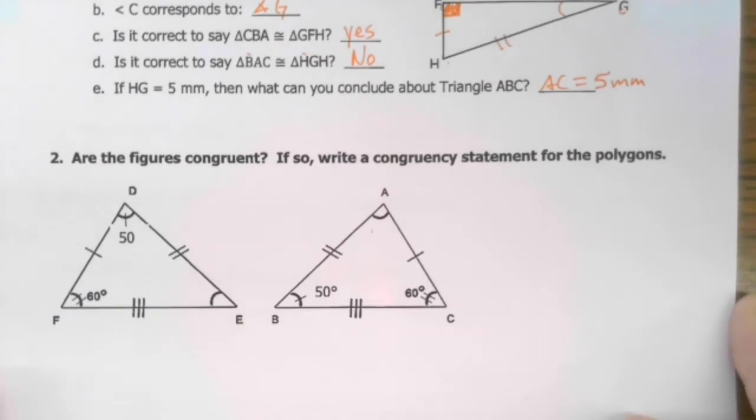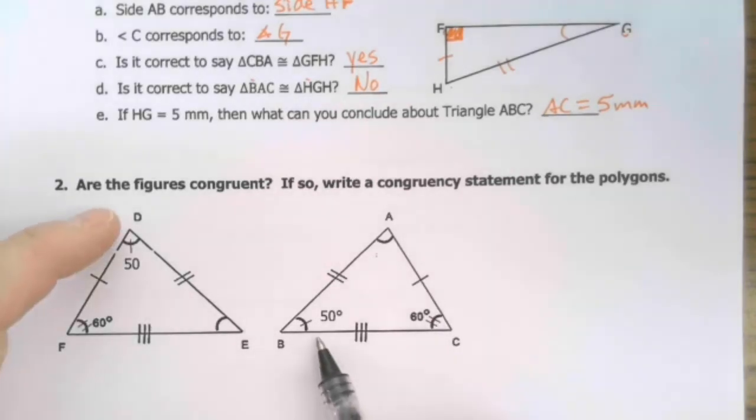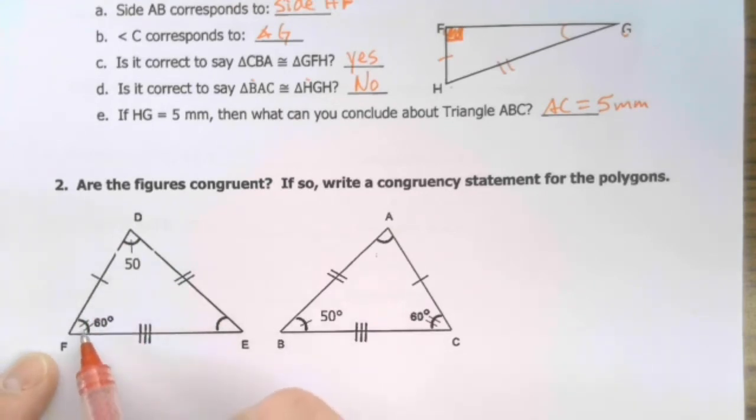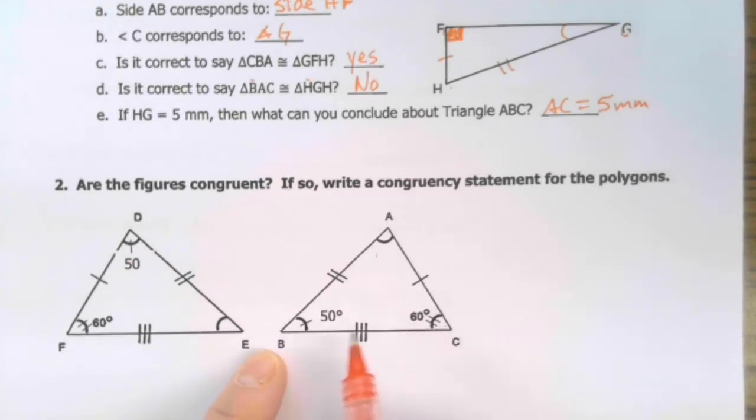All right, exercise number 2. Are the figures congruent? If so, write a congruency statement for the polygons. First thing I want to do is make sure that the angles match up. I have a 60, I have a 50, and I have a single one. So it looks like the angles are matched up. Now we have to look at the sides. A single tick mark is in between the 60 and the 50. If I look here, between the 60 and the 50, there are 3, not 1.